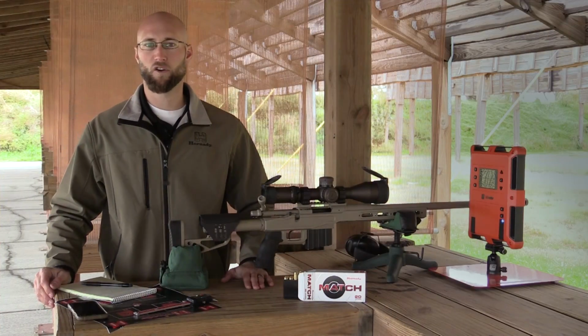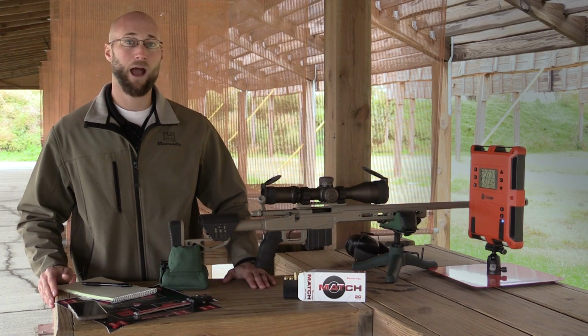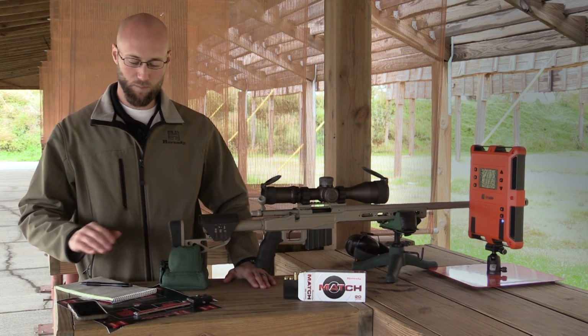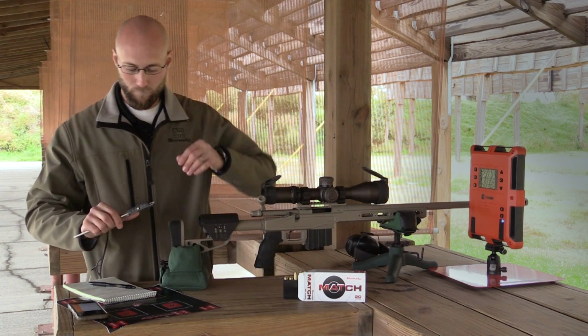So we've retrieved our target. Looks like we shot a nice group, and I could stand to move 1/10 of a mil left, and we're a little bit high. So we're going to measure how high from center line each bullet impacted, and then get an average for how high we are.